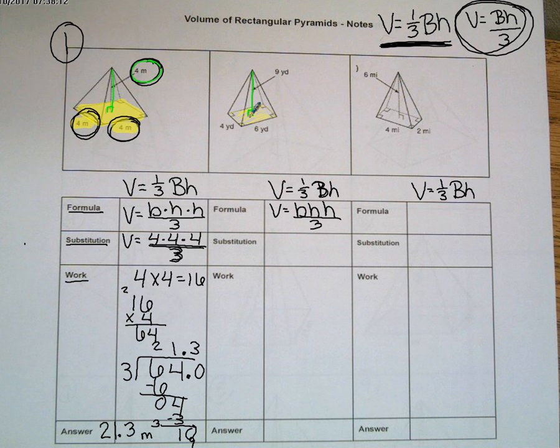So basically what we're going to do is do 4 times 6 times 9, and then we will divide all that by 3. So in our substitution, volume equals 4 times 6, that's the area of our base, times 9, the height of our pyramid, divided by 3. So we have 4 times 6, which equals 24. And then we're going to multiply 24 times 9.